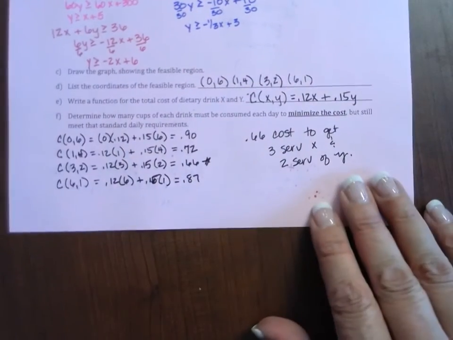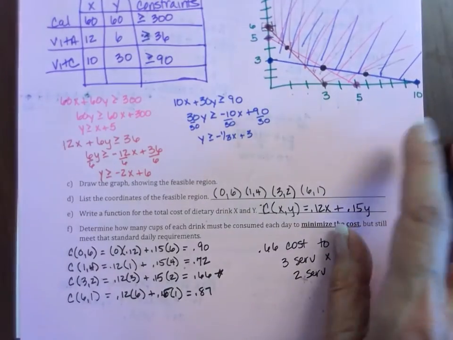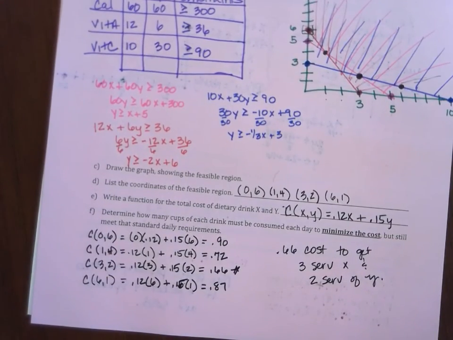All right. What homework are we doing tonight? It's 3 problems. Easy peasy.